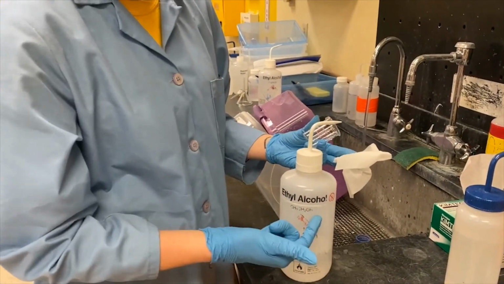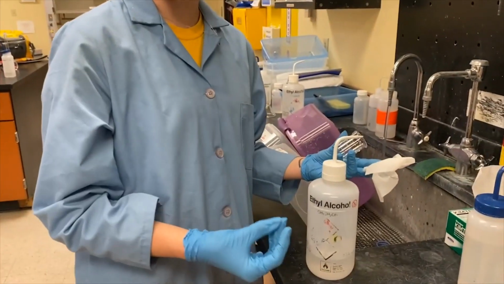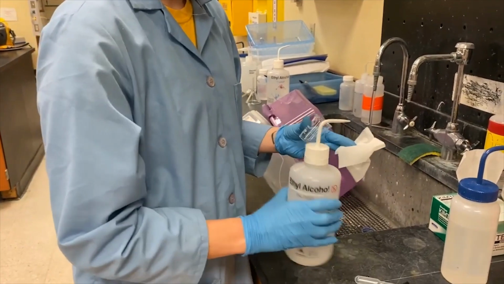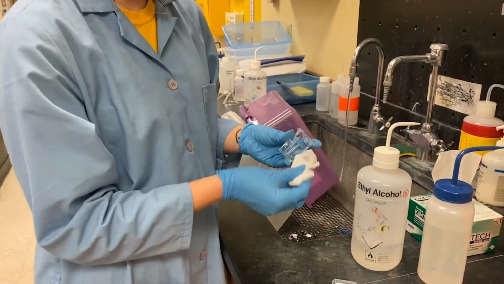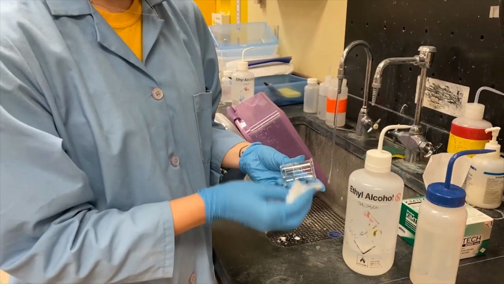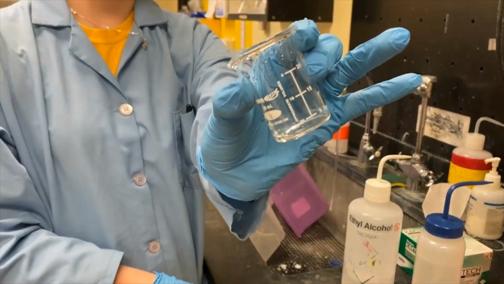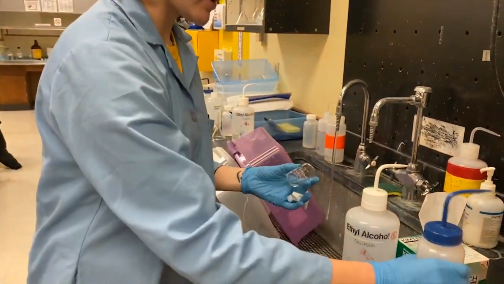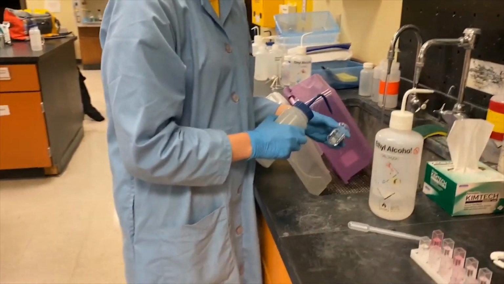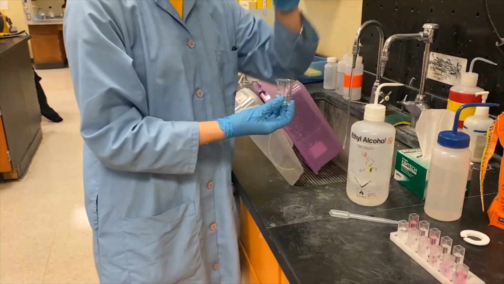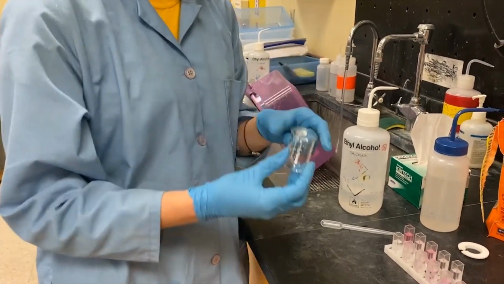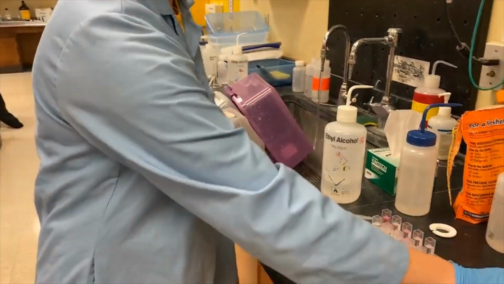So today we're going to use ethyl alcohol. You can also use isopropyl alcohol or acetone. I'm going to squirt a little on a Kim wipe here. Don't need too much, and it wipes away like it was never there. Then we're going to just rinse it with our DI water one more time. We can dry off the outside and then put it back on our glassware rack to dry off later.